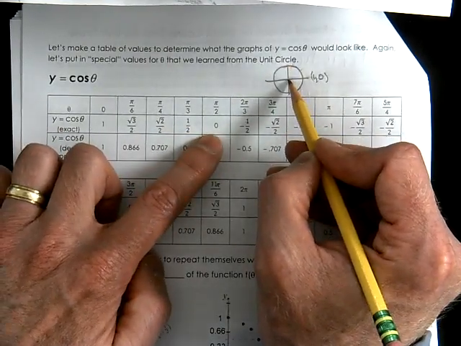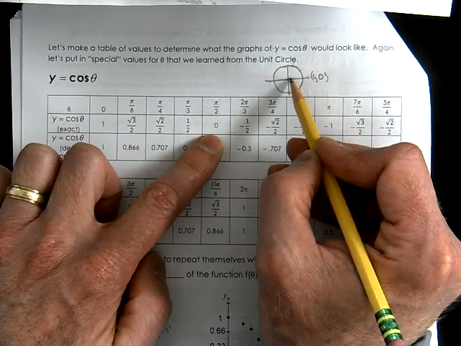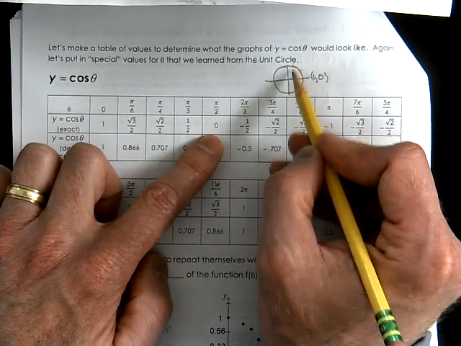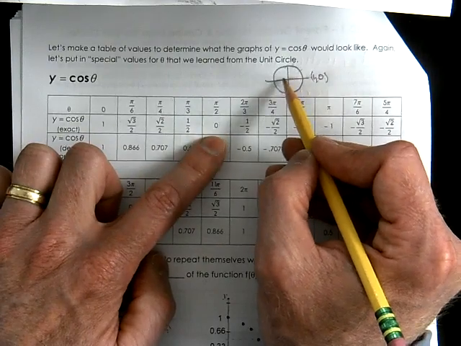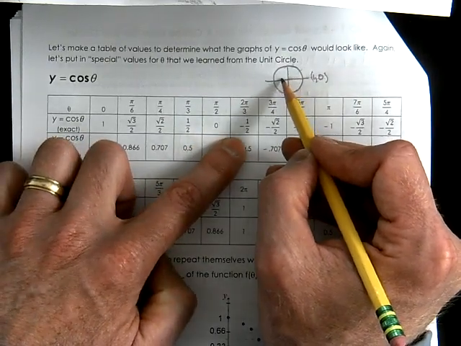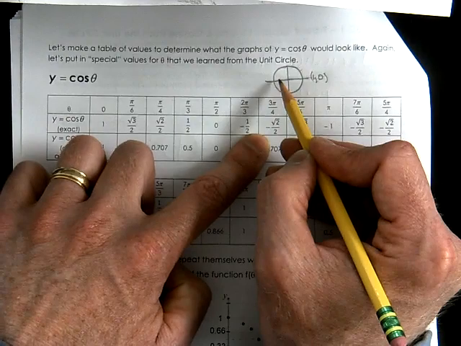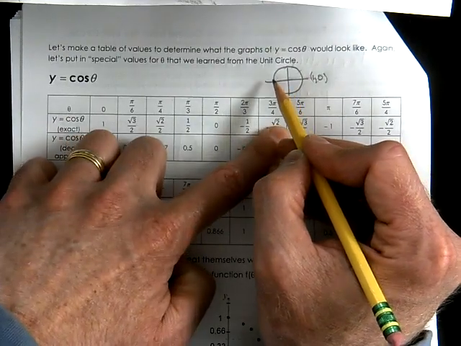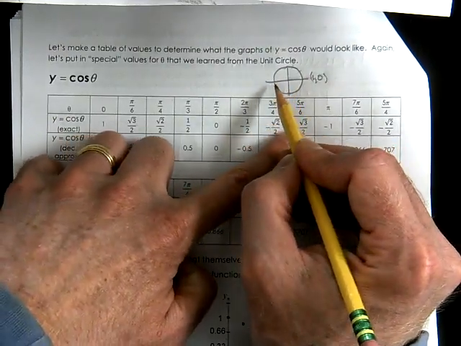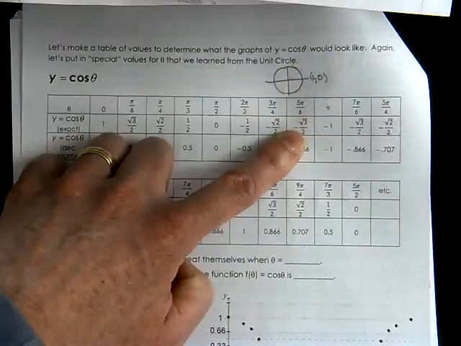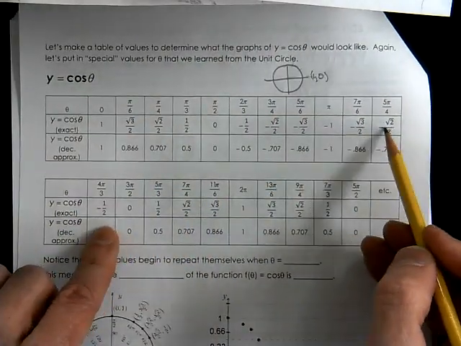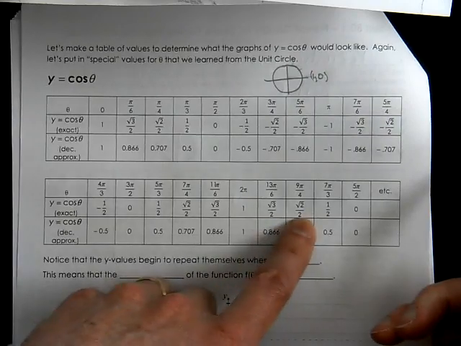At pi over 2, we're at 0, 0 right and left. The y value is 1, but the x value is 0. And then you continue left, a half, root 2 over 2, root 3 over 2, and then at negative 1. And you continue in the third quadrant, and then fourth quadrant.